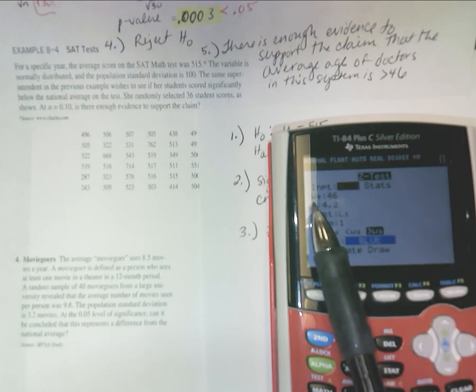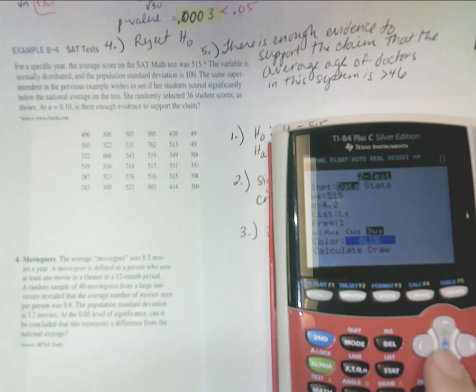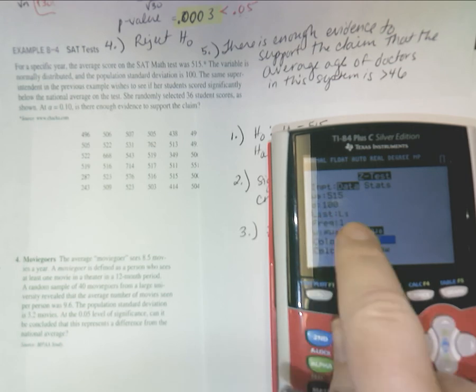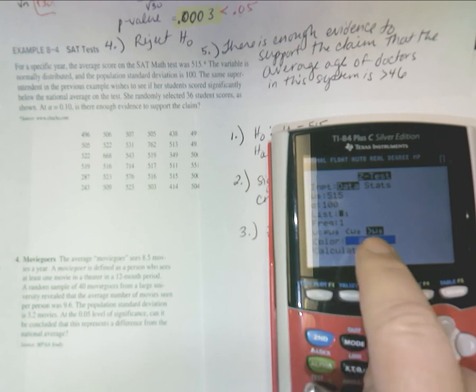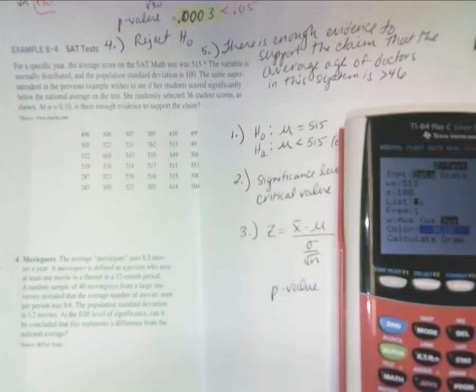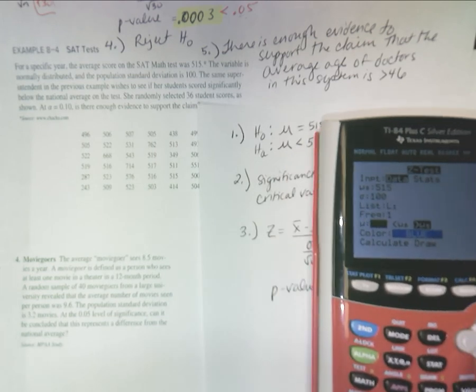Mu, what is the population I'm talking about? It's not 46. That was the previous problem. It's 515. Standard deviation was 100. I'm going to use my L1. Do I choose not equal to, less than, or greater than? Well, I choose whatever my HA is. My HA is less than, so I'm going to choose less.